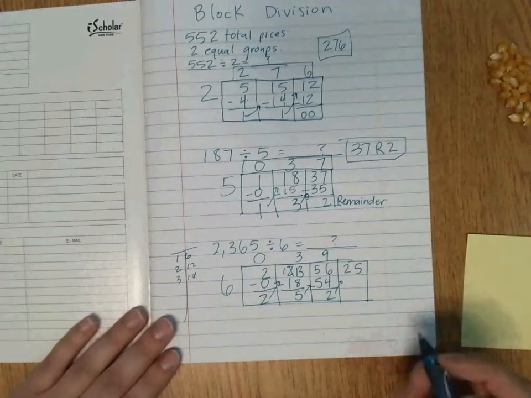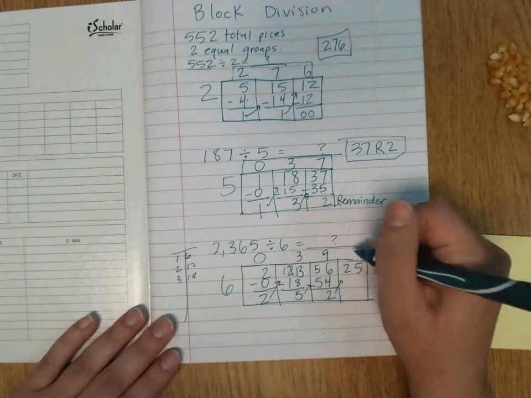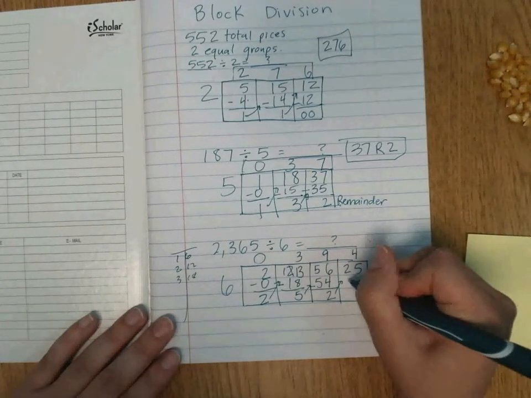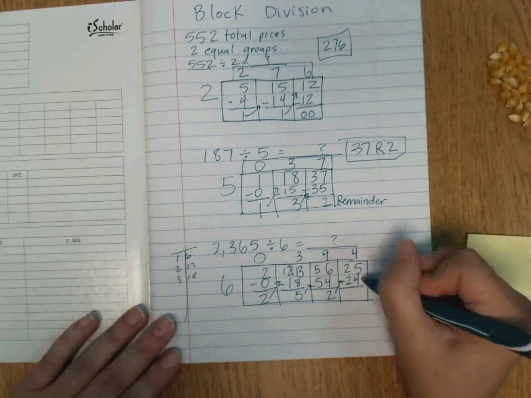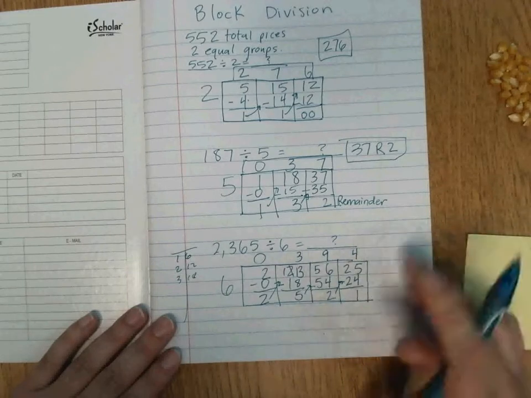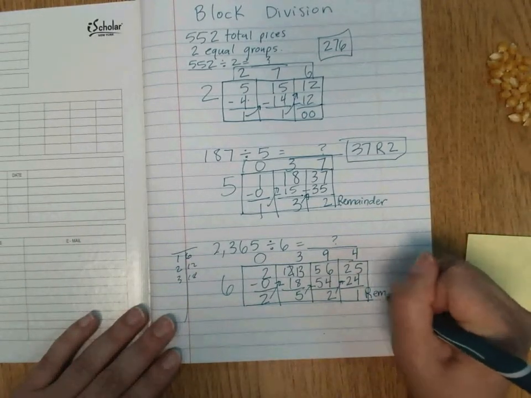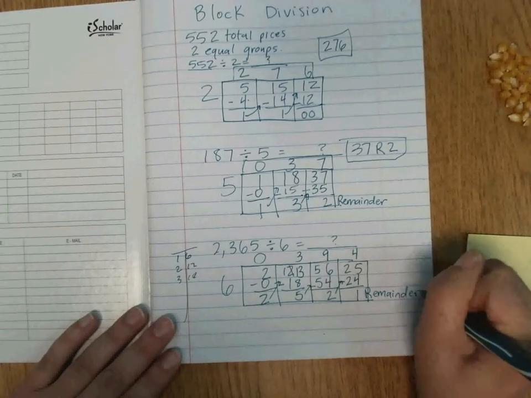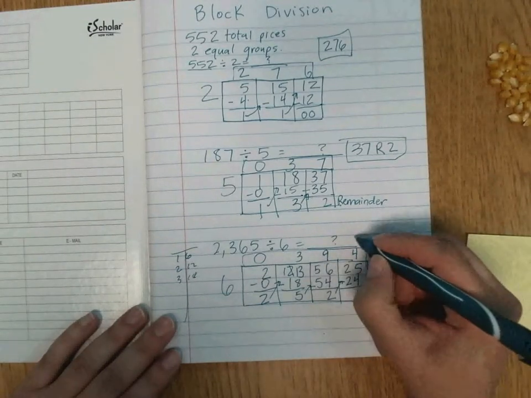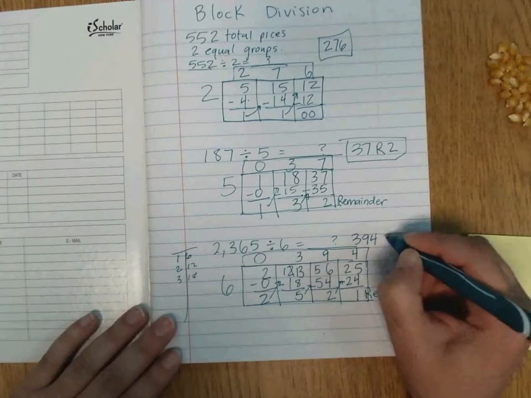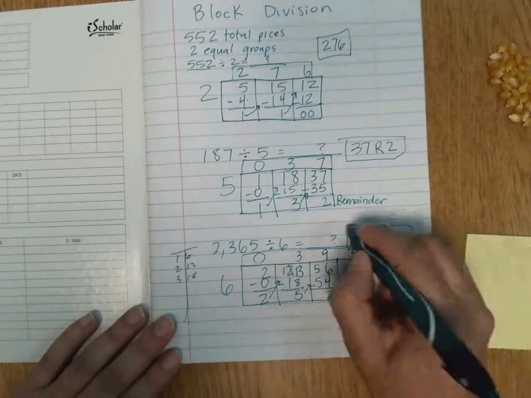Take our 2, move it to the next place, and we have 25 divided by 6. I can make 4 equal groups using 25 pieces, which would be using 24. 25 minus 24 is 1. I don't have another block to move that to, so that means this is going to be our remainder. So we have the answer here. So the answer is 394 with a remainder of 1.